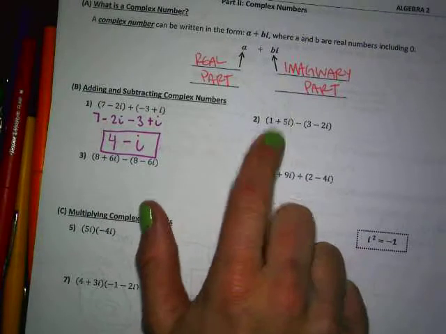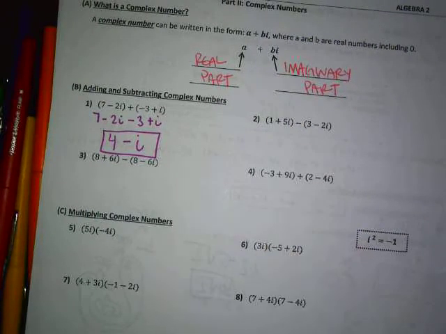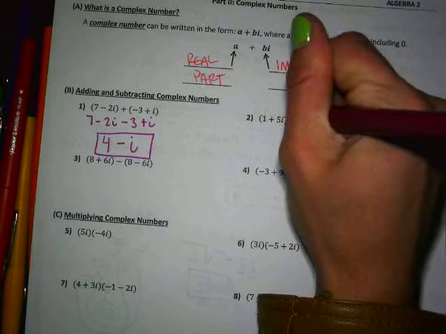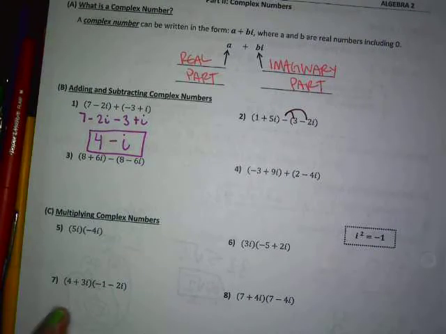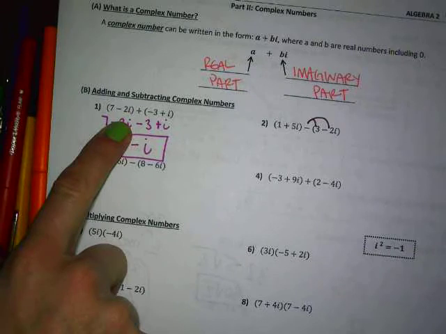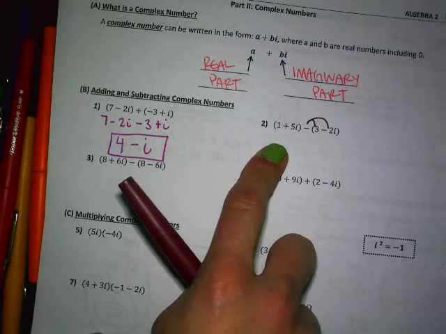All right, number 2. Number 2 is a minus sign. If you were to distribute this minus sign, would it change stuff? Yes. And so you have to remember to distribute the negative sign. It's one of the biggest mistakes. All right, plus sign doesn't change anything. The minus sign will.